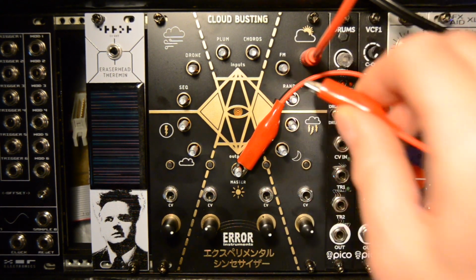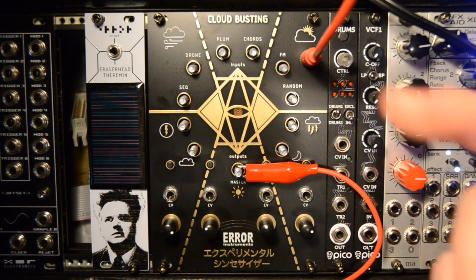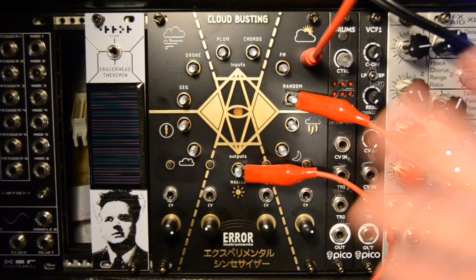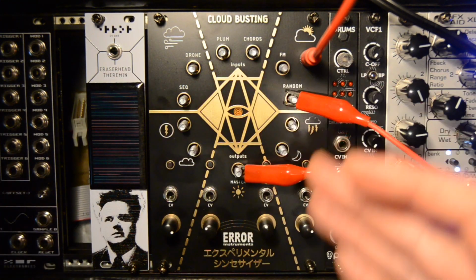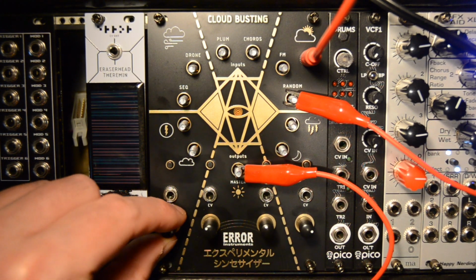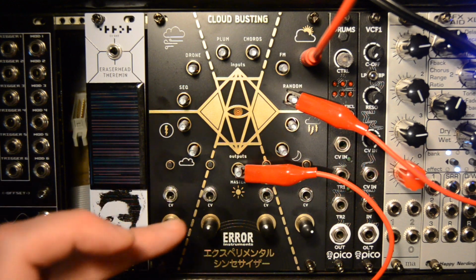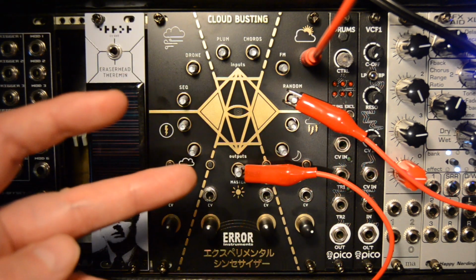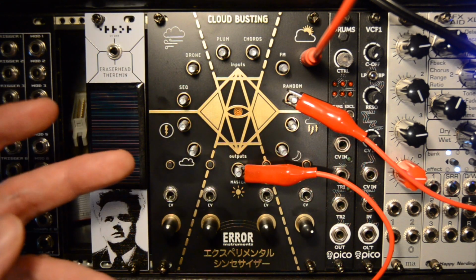Okay, now for the last mode. This is a special one, this is the random mode. This mode cycles through all the different sound engines Cloudbusting has to offer. And I found that the knobs and buttons always have the function of the mode that's happening to play.